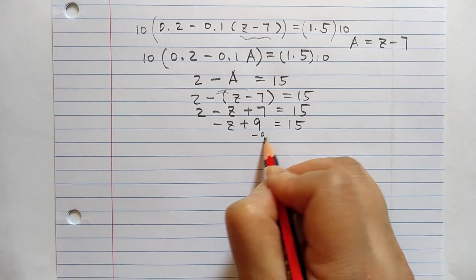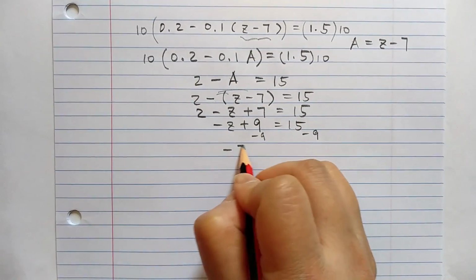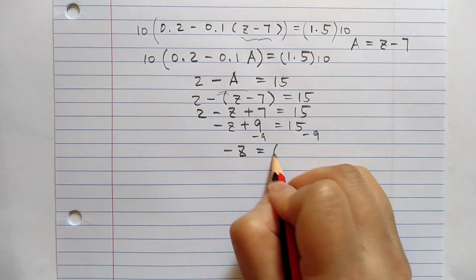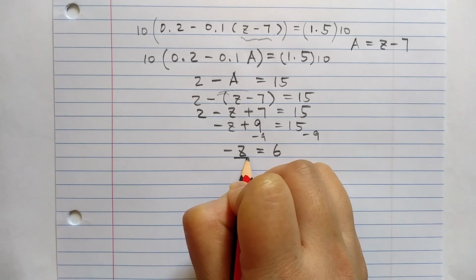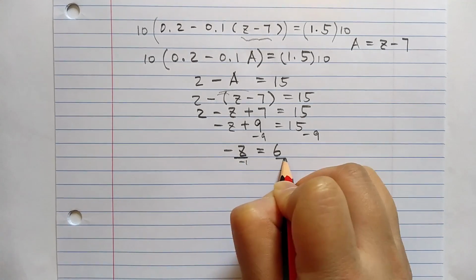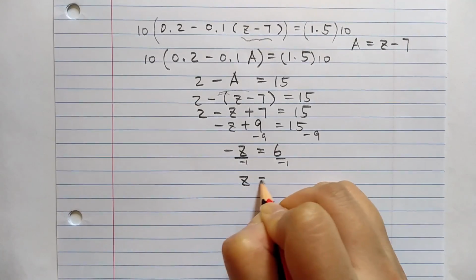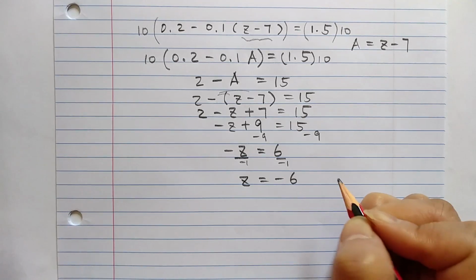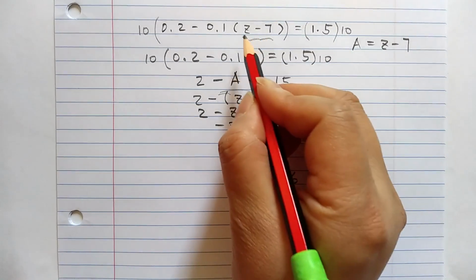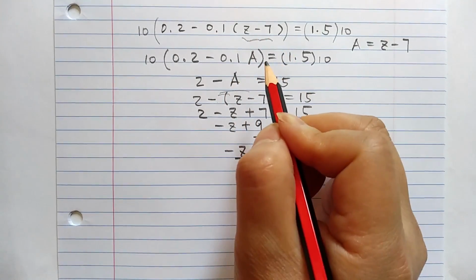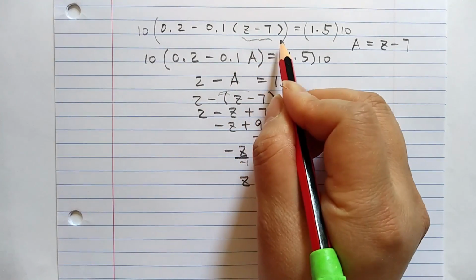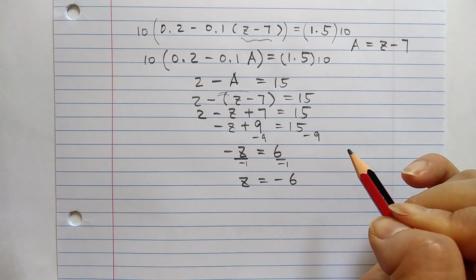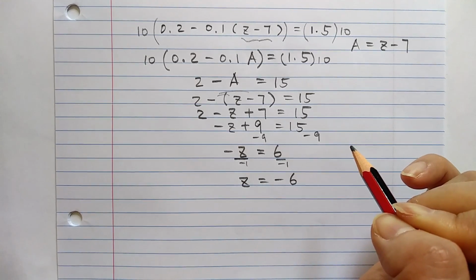Subtract 9 from both sides. Negative z is equal to 15 minus 9 is 6. Divide both sides by negative 1. z is equal to negative 6. How do we know if we should distribute this first or multiply by 10 or set this as an a? We practice. We practice many times until we see which step to take first.